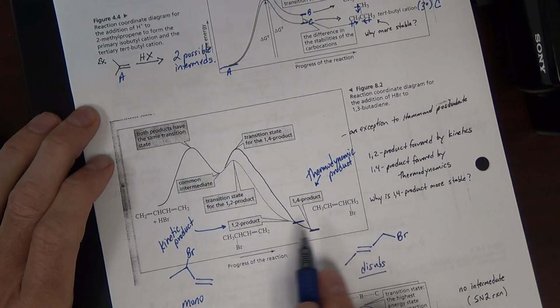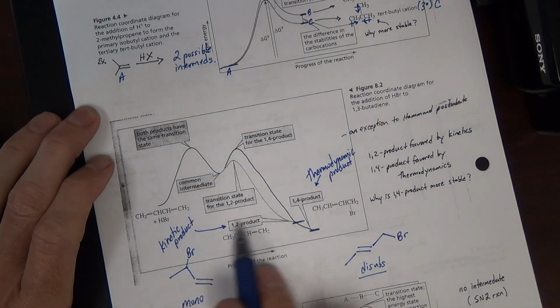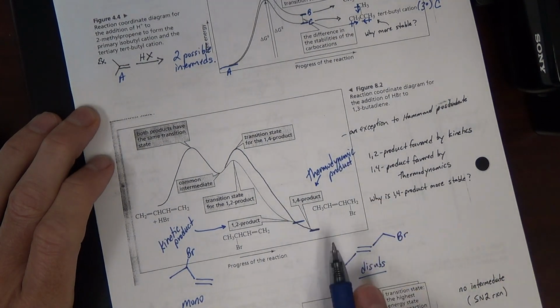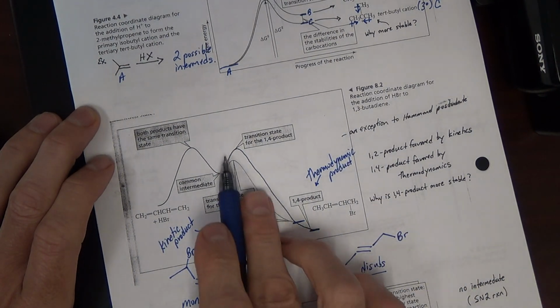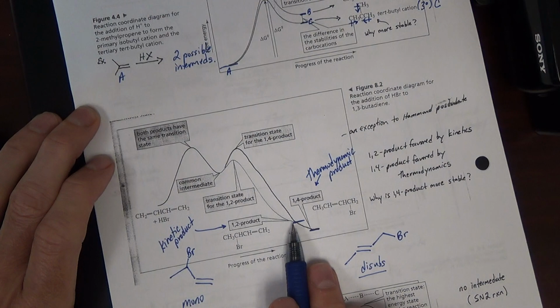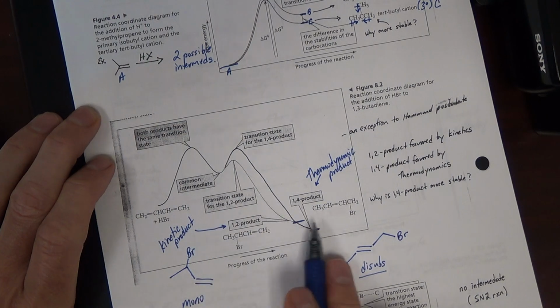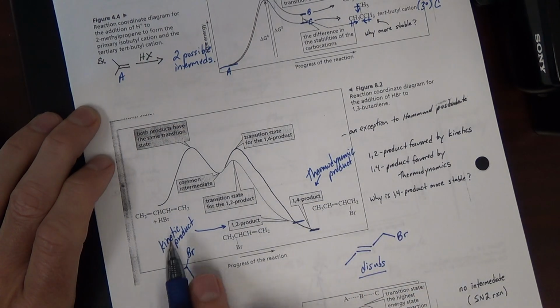Now, I'll give you a little prelude to this down the road. If we do this reaction cold, you get the kinetic product. If you do it warm, you get the thermodynamic product, because if you do it warm, equilibrium occurs. And if you can establish equilibrium, which one's favored then? The thermodynamic product. If equilibrium is not established, you just get the one that's formed fastest, and that would be the kinetic product.